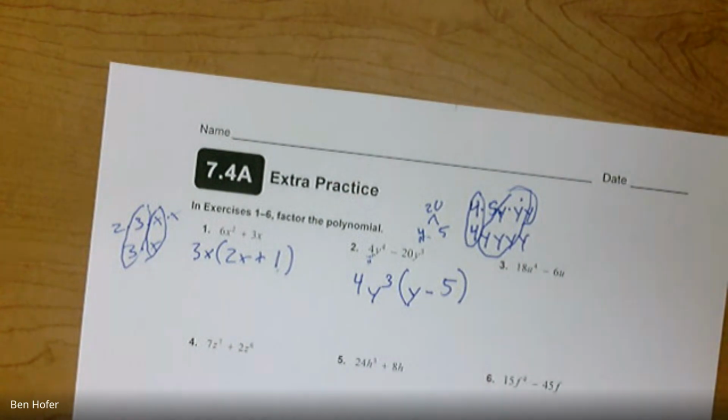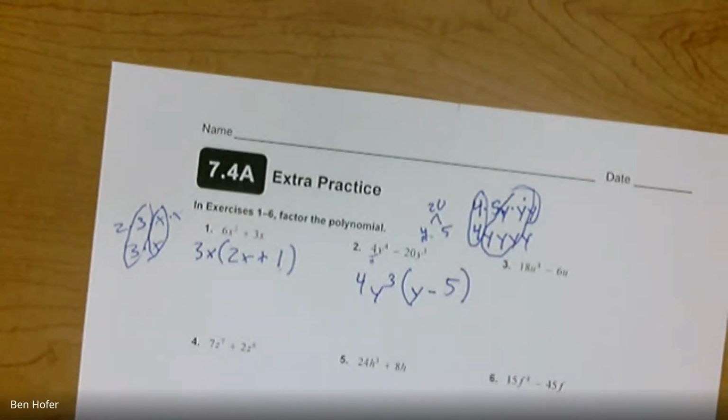So I would like for you to factor the remaining 4 problems here as part of your assignment. Moving down to number 7.